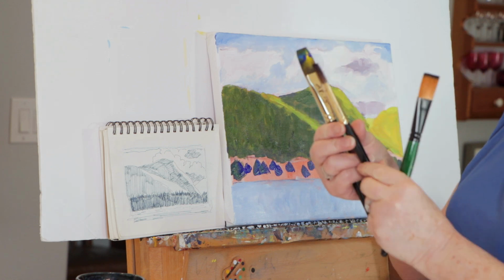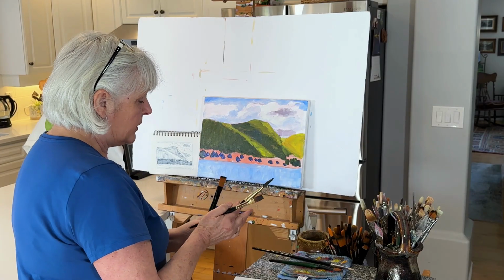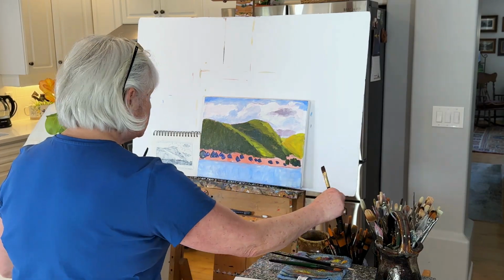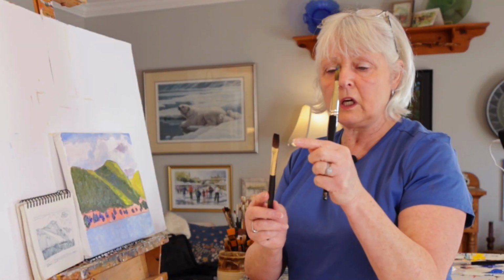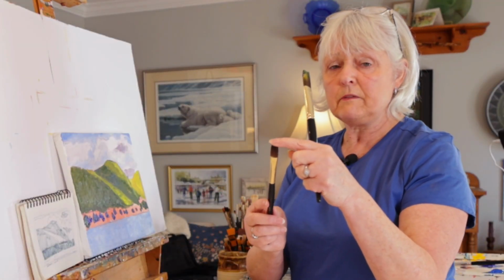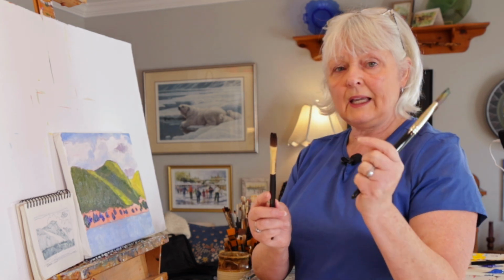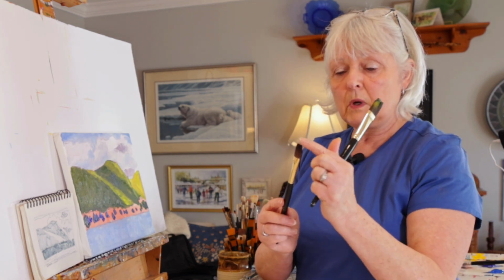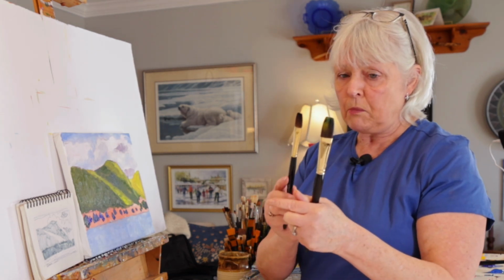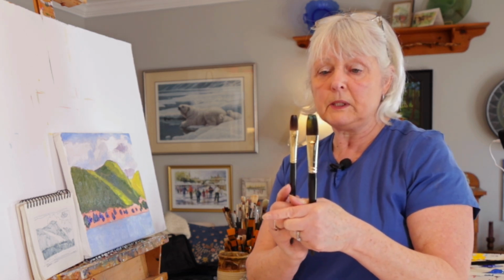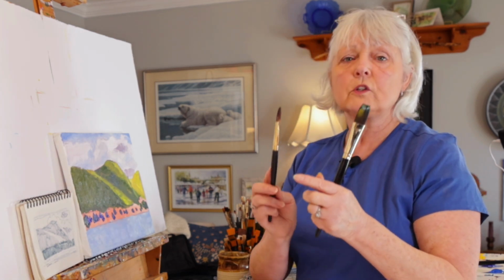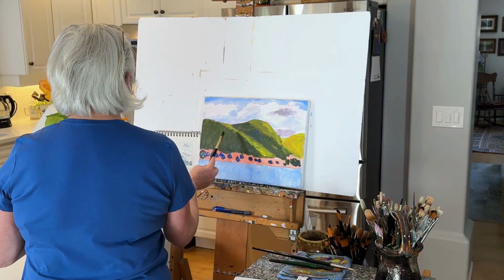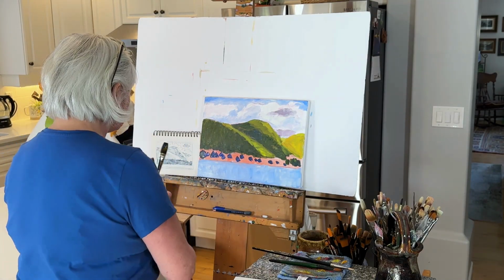So by switching to a shorter bristle brush, it gives me a stiffer, not completely stiff, but it does give me a little bit stiffer stroke, and that way it's also smaller. You can see the dimension is a little bit smaller, and I can have a shorter, sharper stroke representing the trees back here.